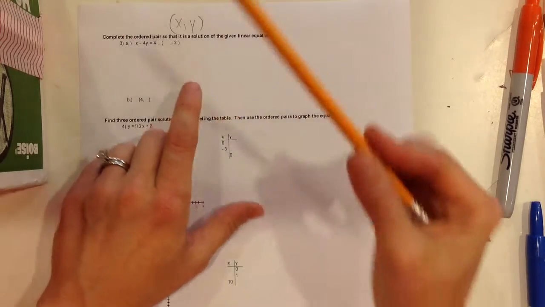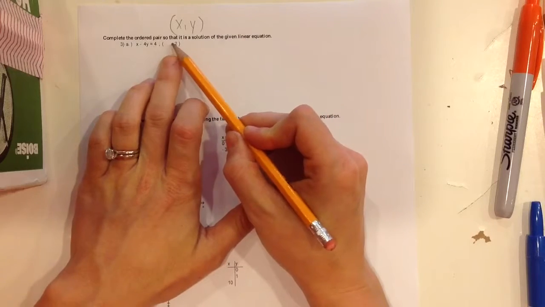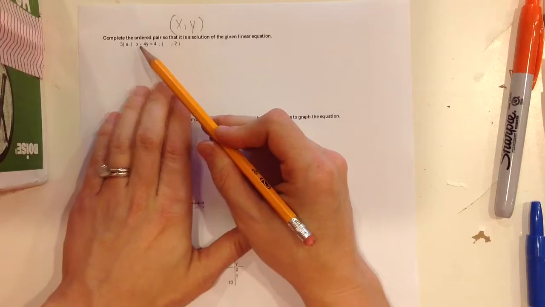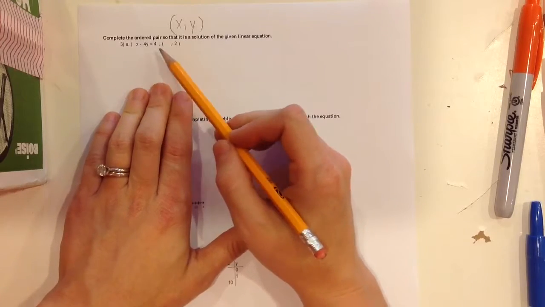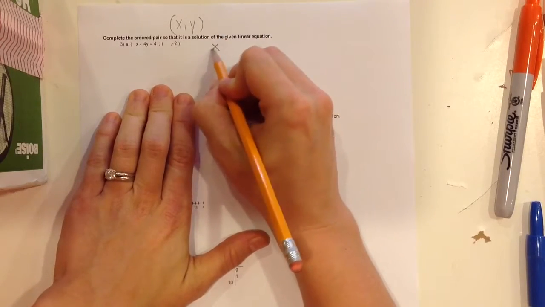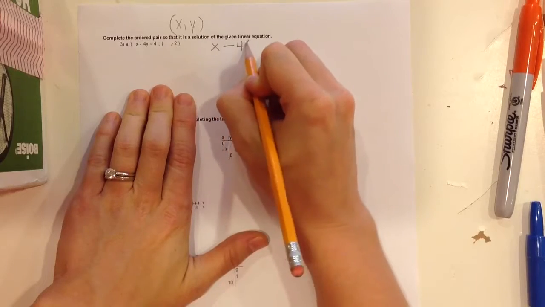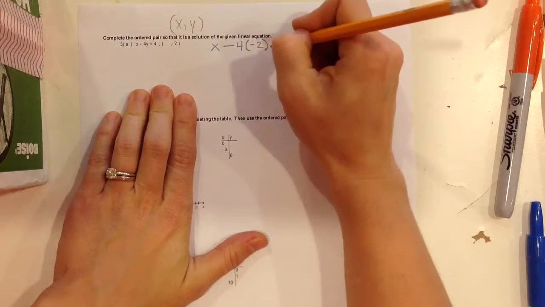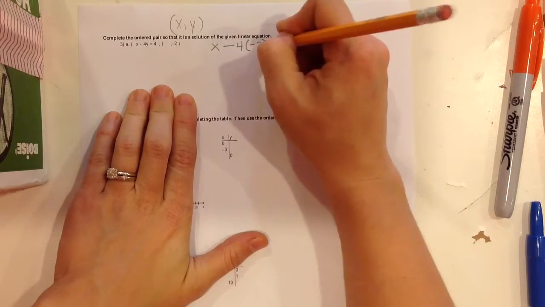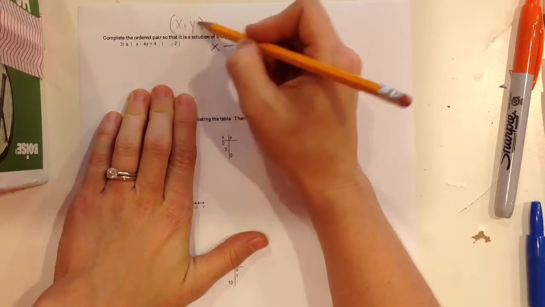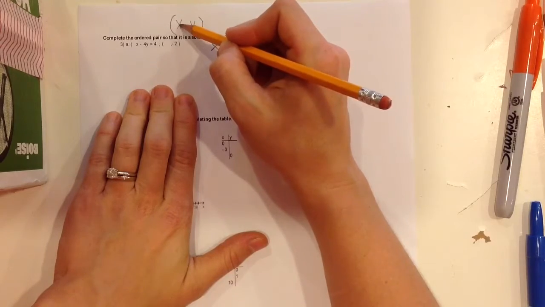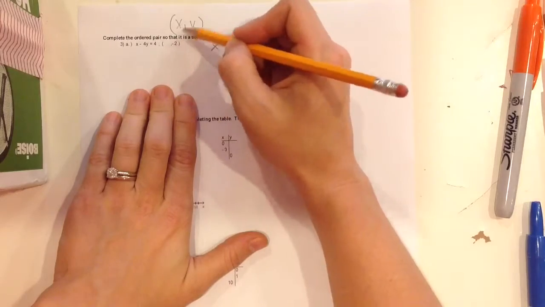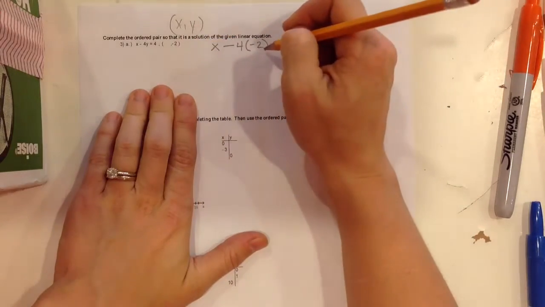So if I know that the second number is a -2, they're telling me that my y is -2, and they want me to plug it into this equation and then find my x. So I have x minus 4, and instead of a y, I'm plugging in a -2. And again, how do we know -2 is a y? Because in an ordered pair, the x is always first and the y is second. They didn't give me anything for that x, but they did give me a -2 for the y.